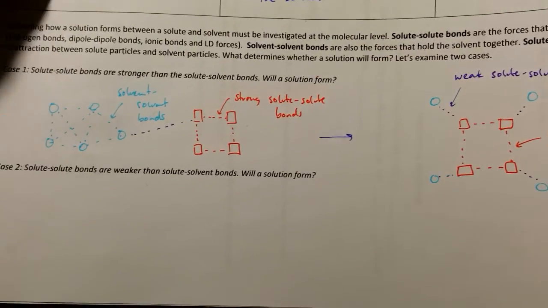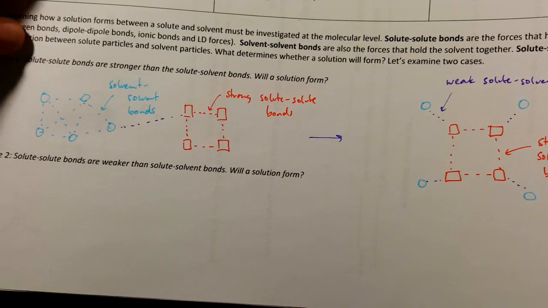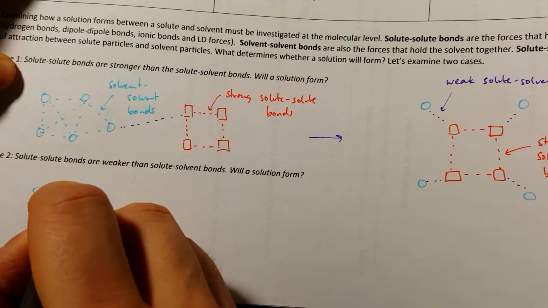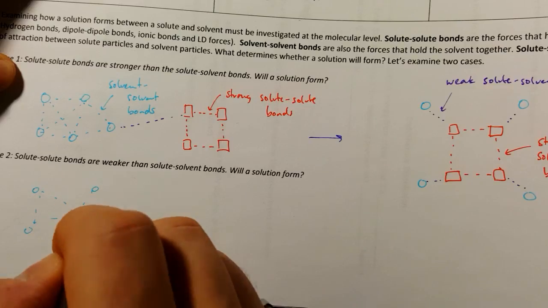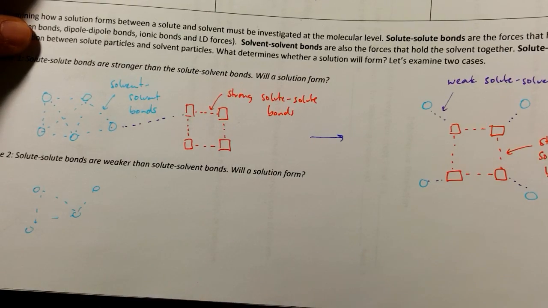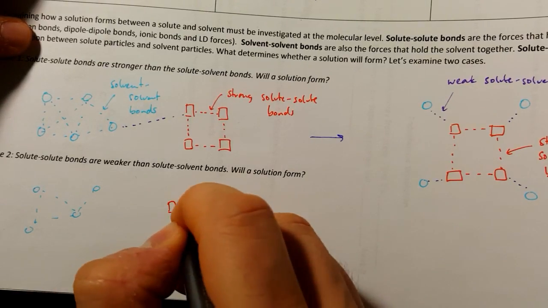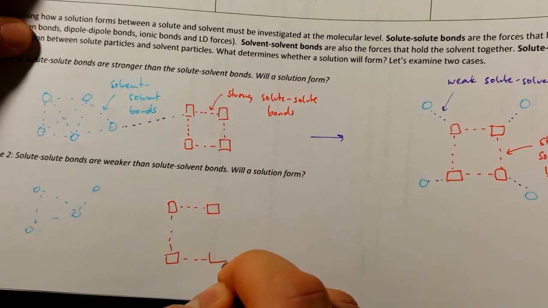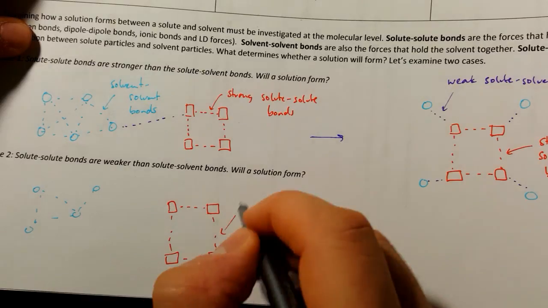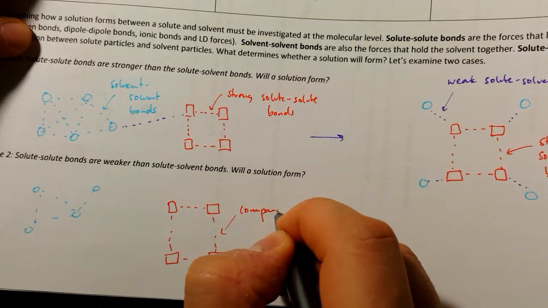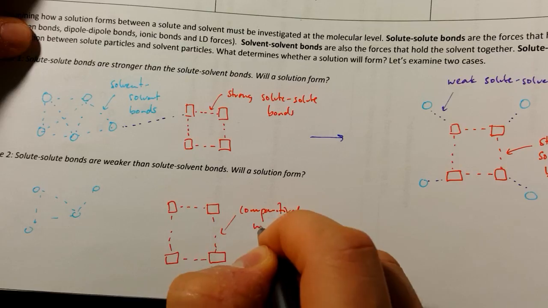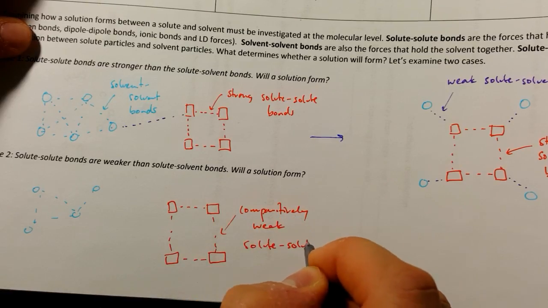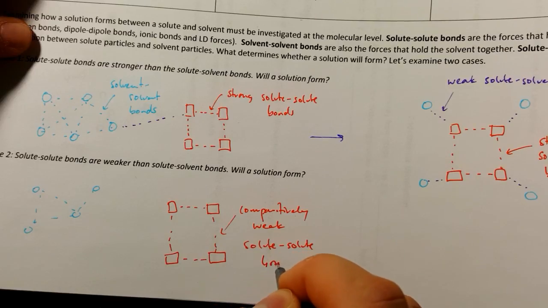Now what happens in this example where you have, again, solvent, and then you have solute, but these are comparatively weak solute bonds.